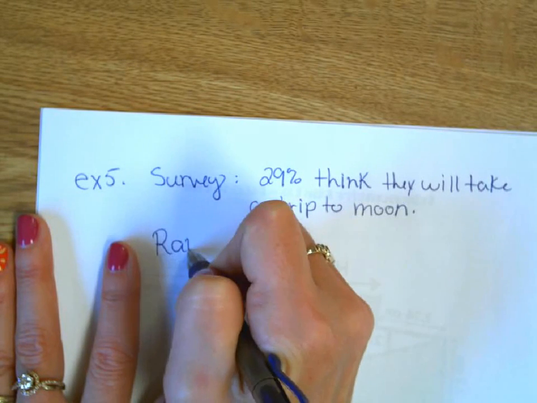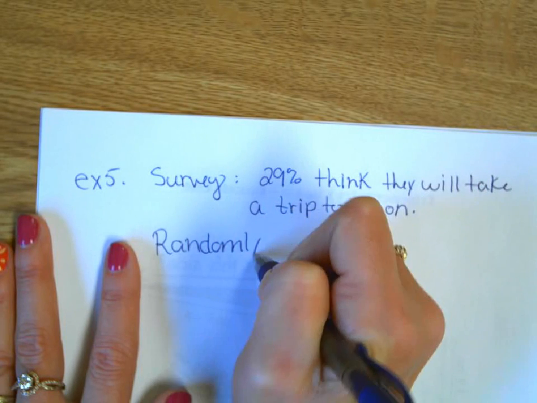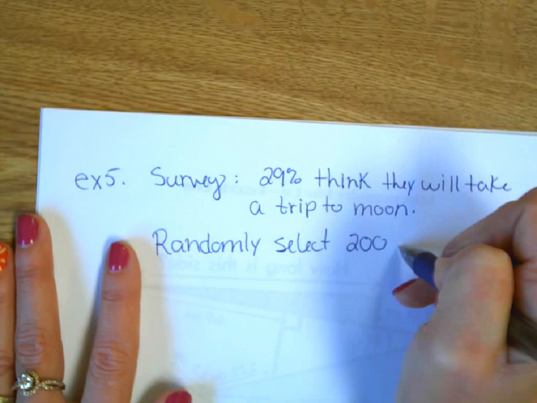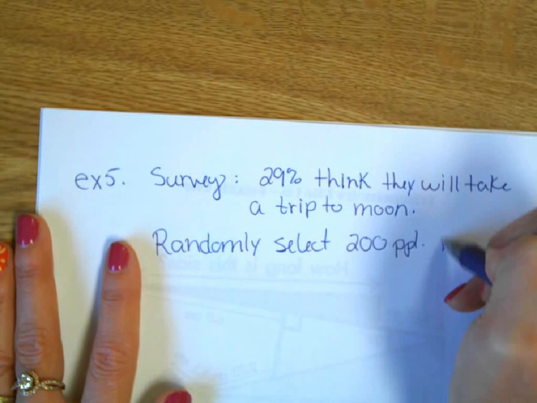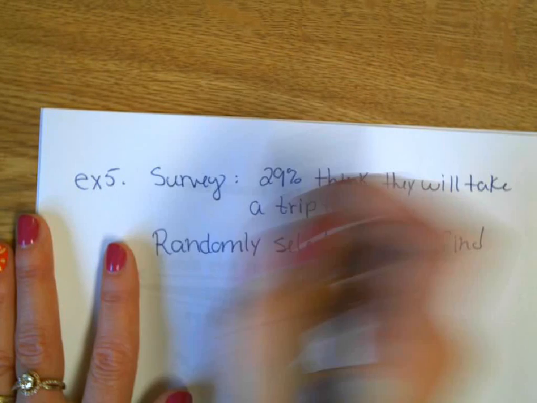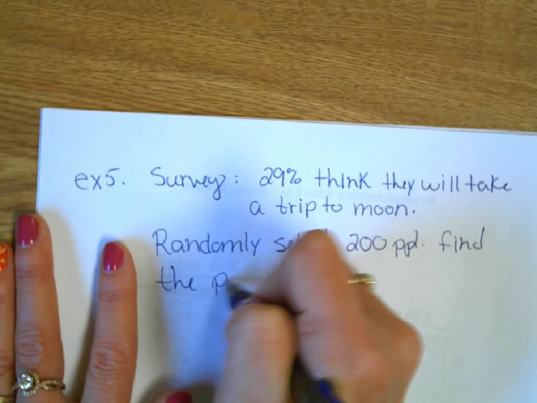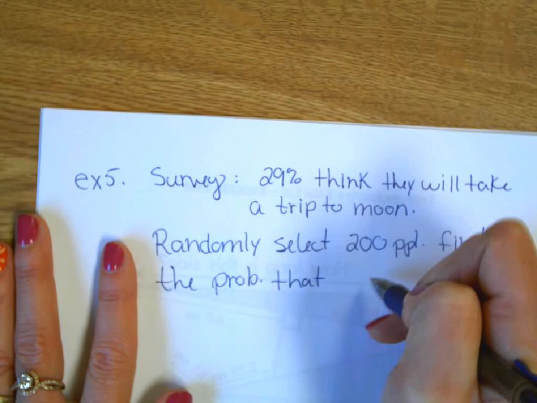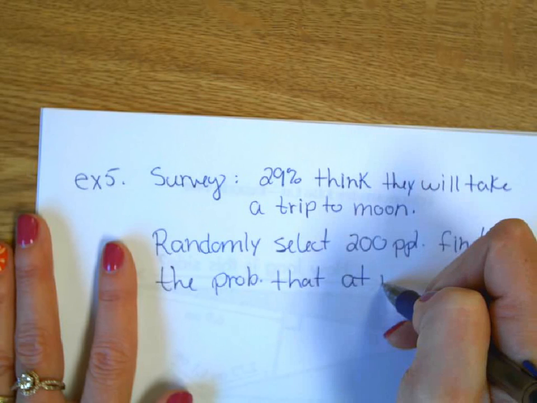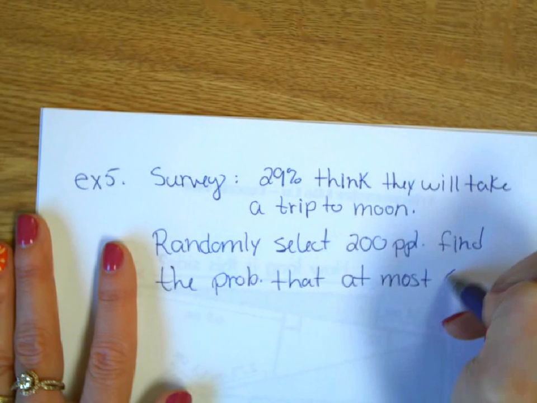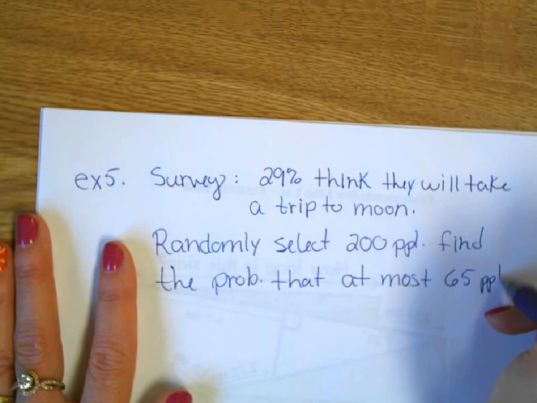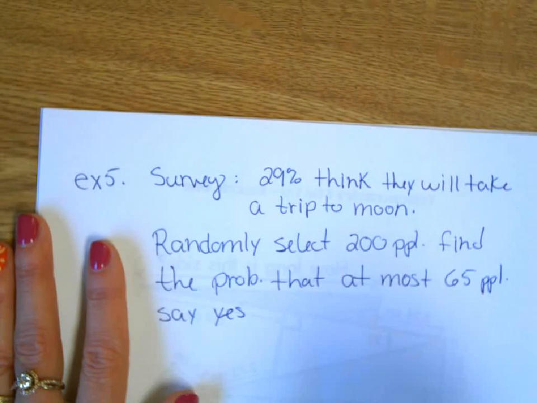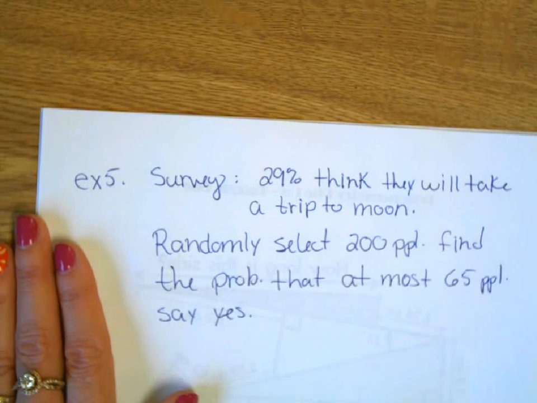You are going to randomly select 200 people. Can you find the probability that at most 65 people say yes, I think I will see people be able to take trips to the moon?